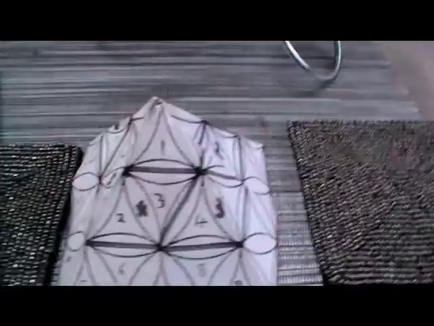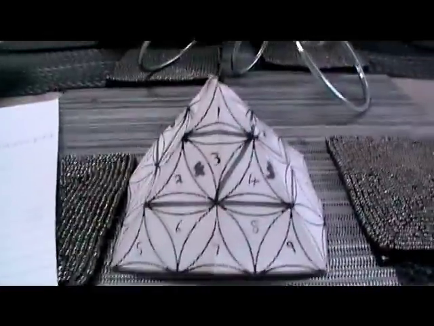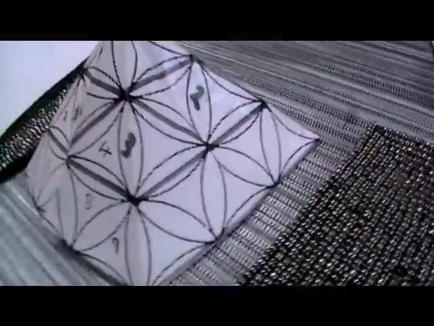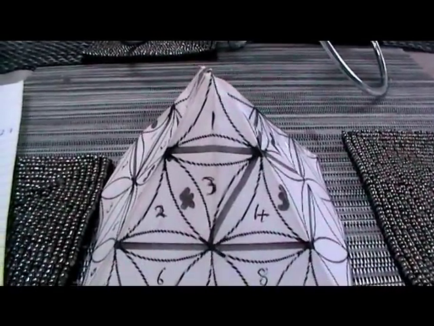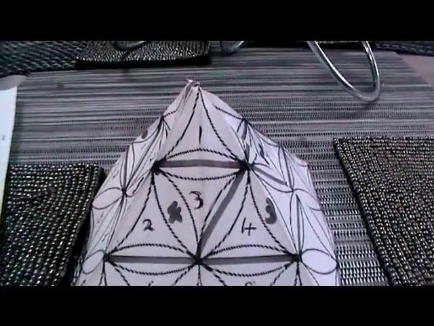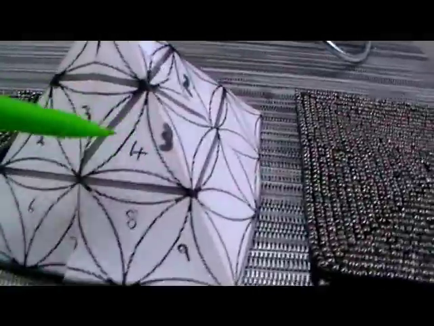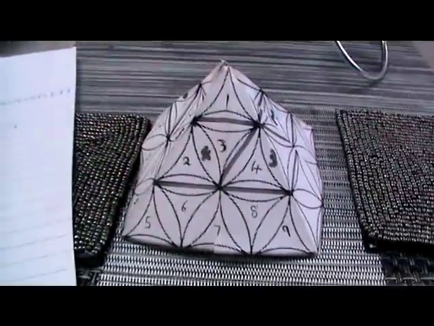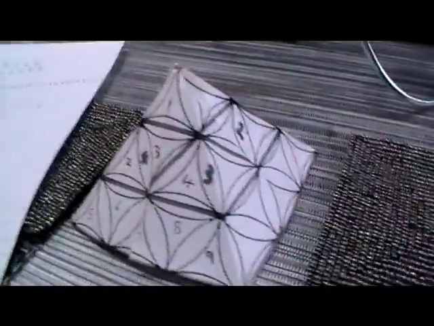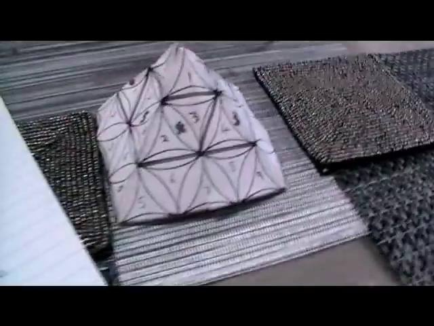You might have noticed this as well, that if you do a bit of origami with the flower of life, you can actually make the pyramid. And on one side of the pyramid you can see we've got the numbers. In the voids of the petal you can see the numbers 1, 2, 3, 4, 5, 6, 7, 8, 9. And I don't think that is a coincidence, but you can make a pyramid out of the flower of life if you fold it up.